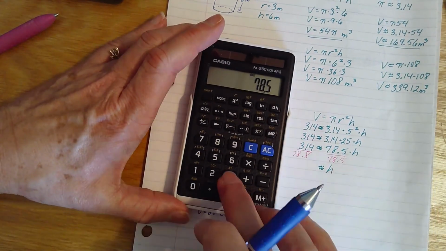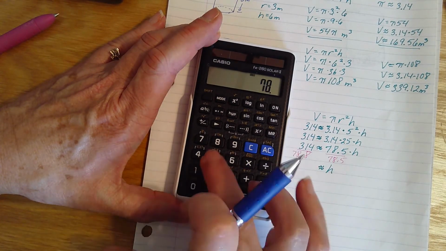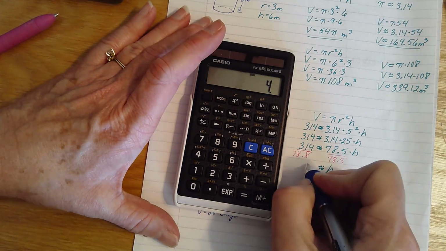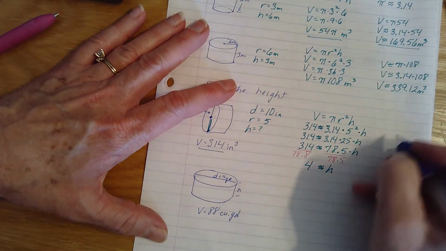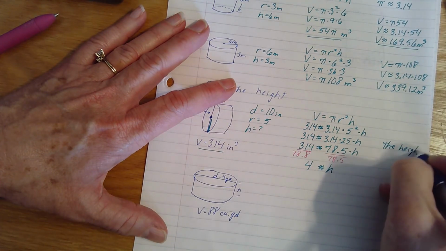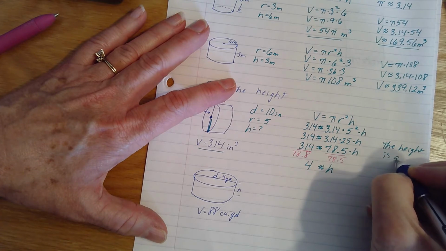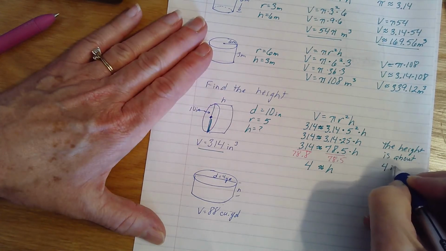So it's going to be 314 divided by 78.5. So the height is approximately 4. The height is, I'm going to say, about 4 inches.